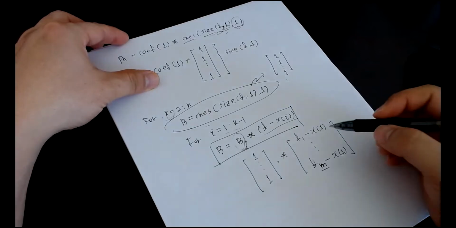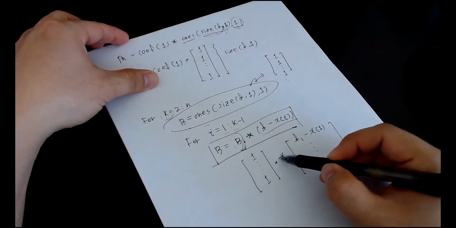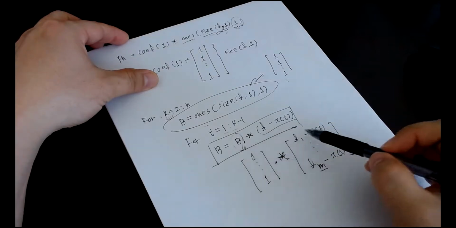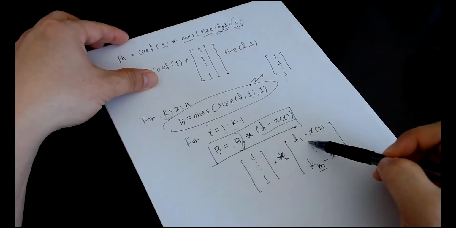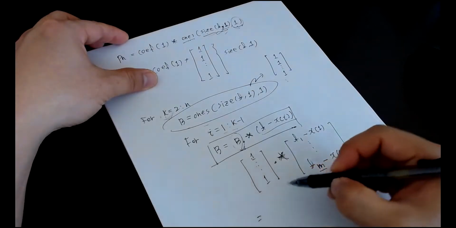Then multiplication means just multiply the first entry times first entry, and second entry times second entry. It's not the dot product. So that will give you just this one.